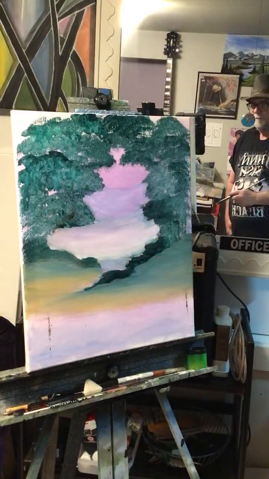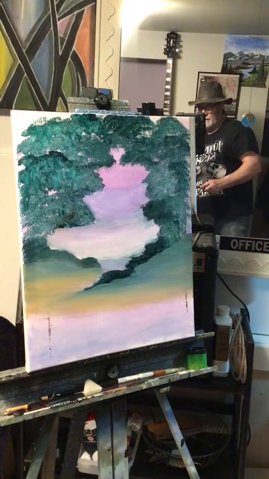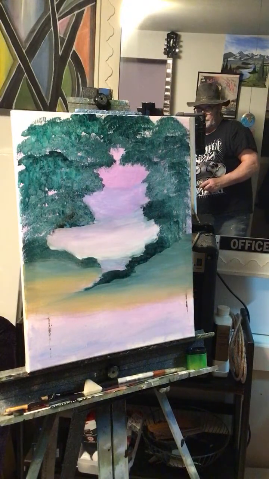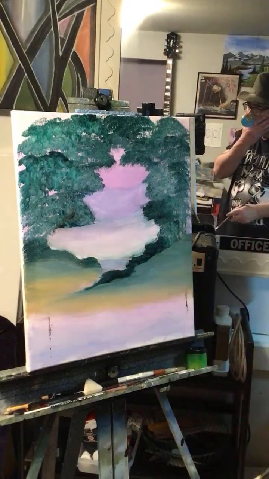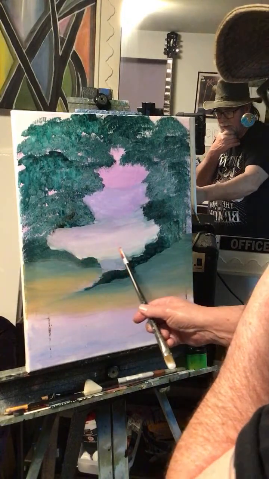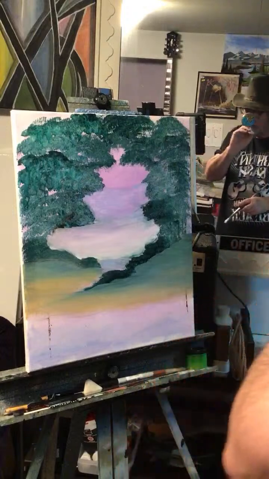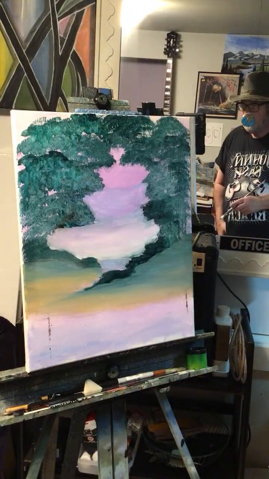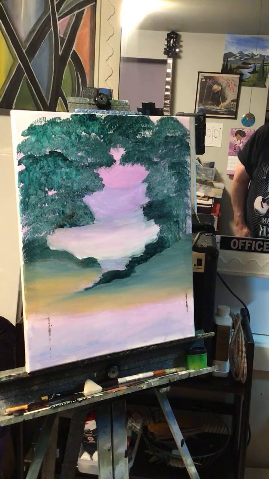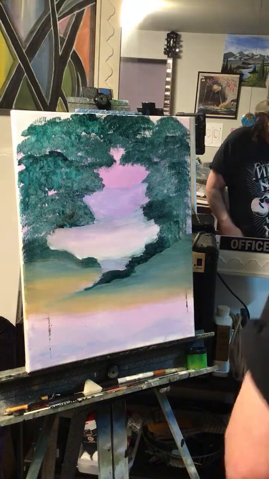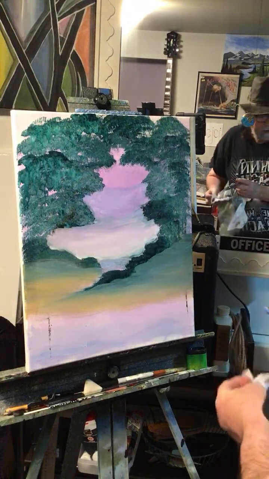All right. It's looking pretty good. It's just a small body of water there. I'm gonna leave it like that because I like the way that looks. I gotta start drying my brush off.